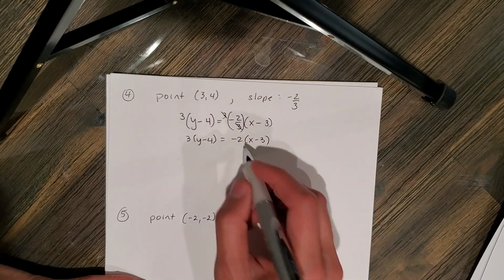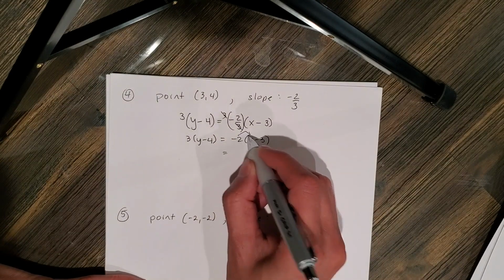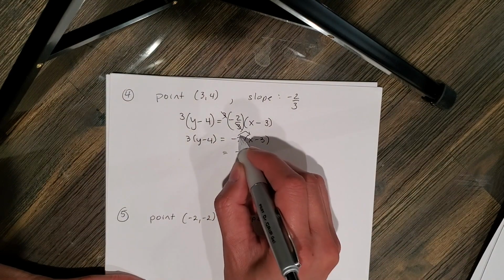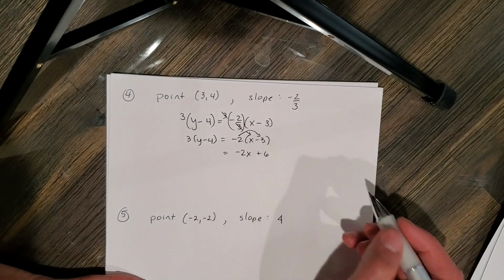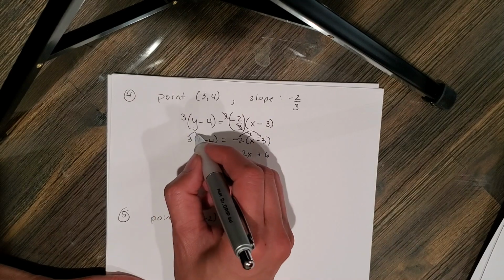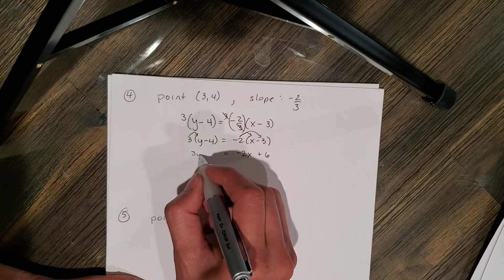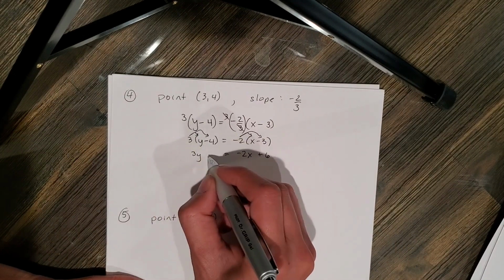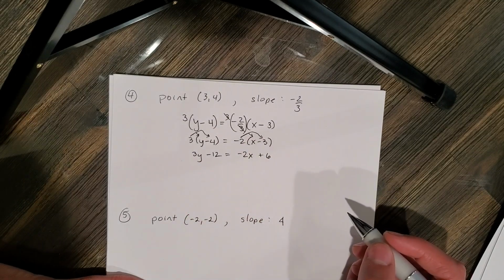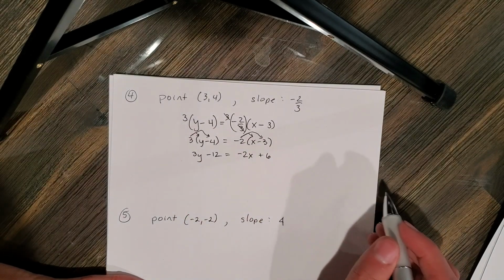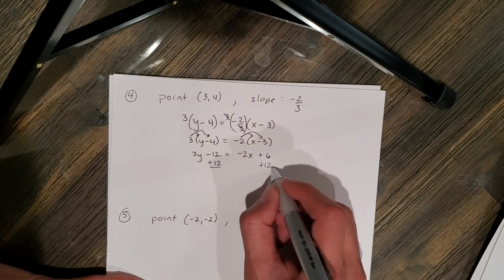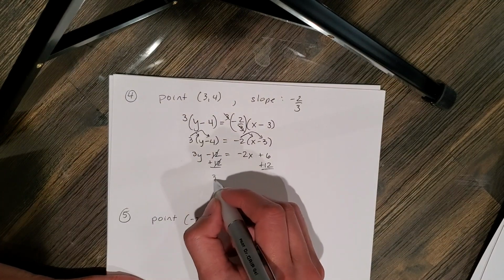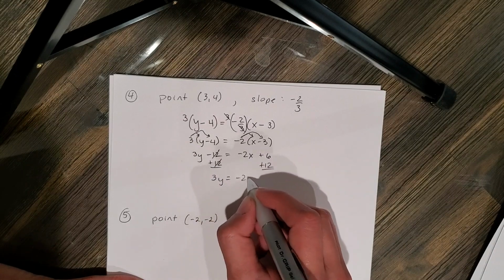Okay, so now distribute. We have negative 2 times x is negative 2x. Negative 2 times negative 3 is positive 6. Distribute over here. 3 times y is 3y. And 3 times negative 4 is negative 12. Okay? So now, first thing you want to do is get rid of the 12 on that side. So add 12 to both sides. You end up with 3y equals negative 2x.